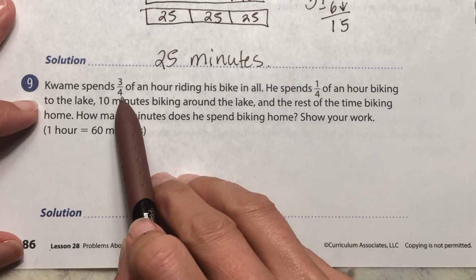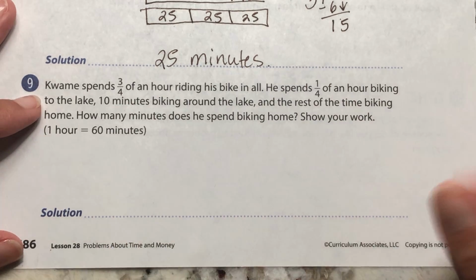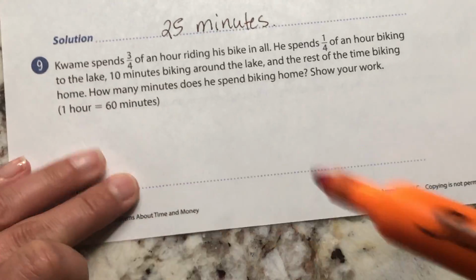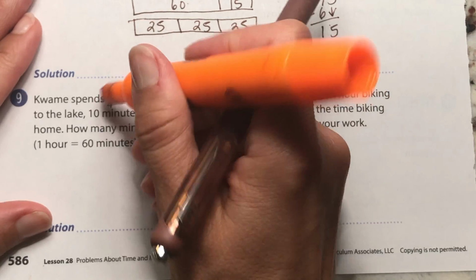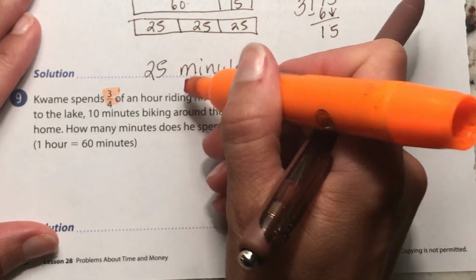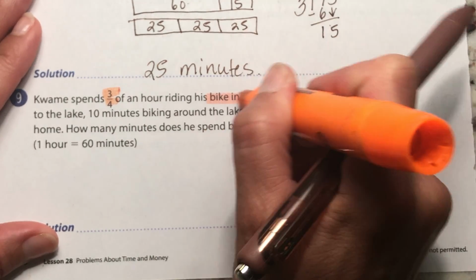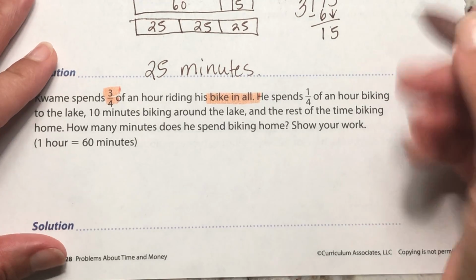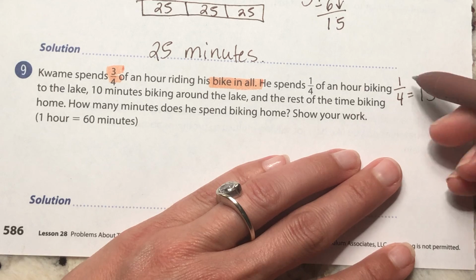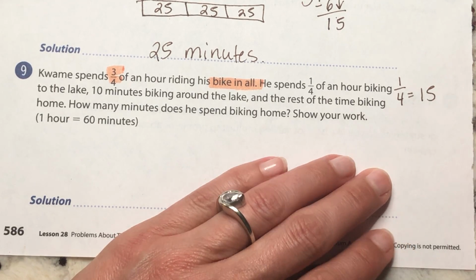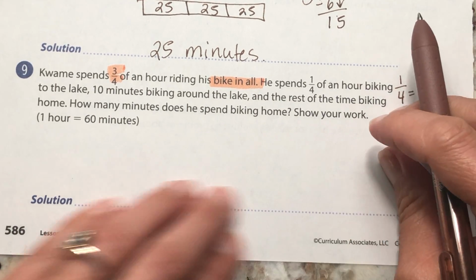So the equation gives us our total, and it is this part right up here. I'm sorry, I should have been highlighting the key information this whole time. He spends 3/4 of an hour biking in all. We know that 1/4 is 15 minutes, and we have 3 of them. So 15 plus 15 plus 15 is 45 minutes.